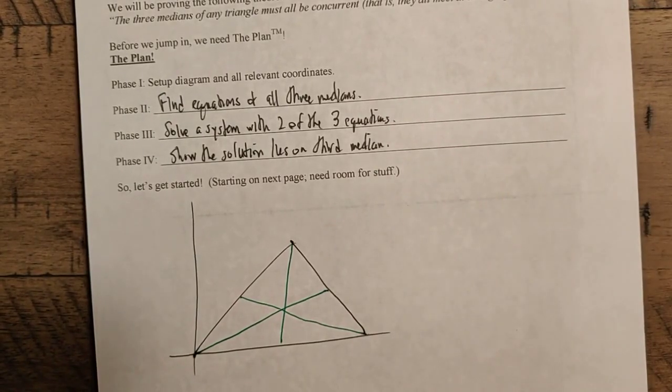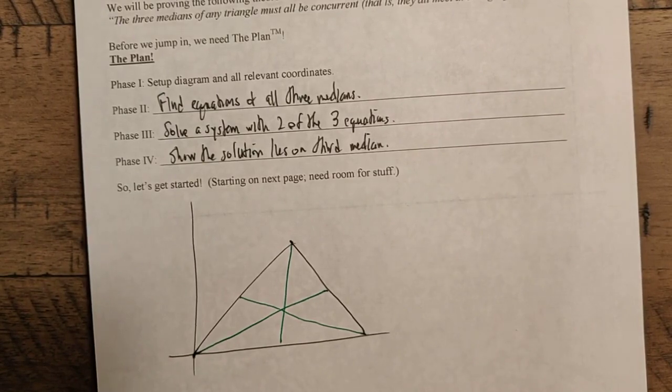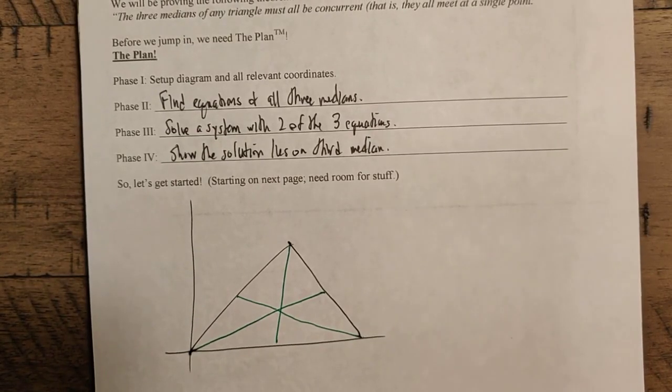Now, I'm going to warn you right now, this is going to be a very long video, and it's also going to be very heavily algebra based. So feel free to slow down the video or stop it, go back, take a look at it. Just really make sure you understand how this is done. Okay, so let's get started.